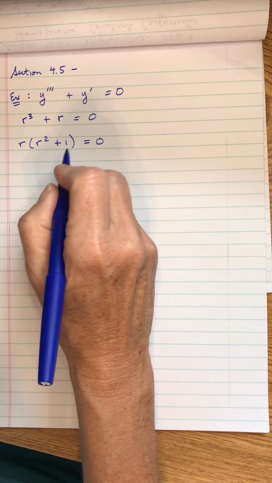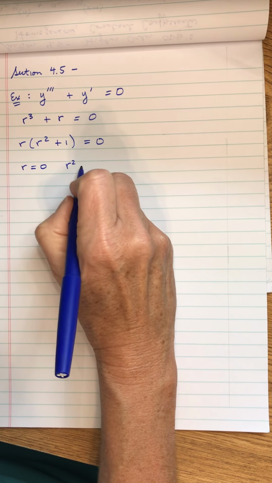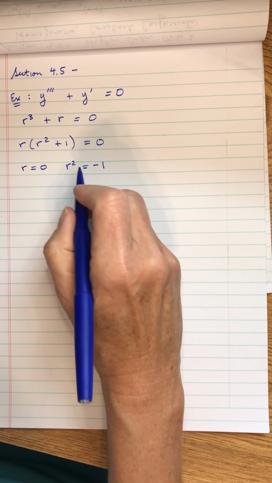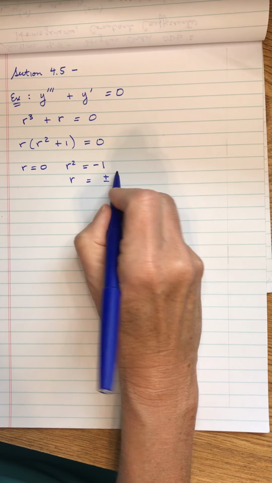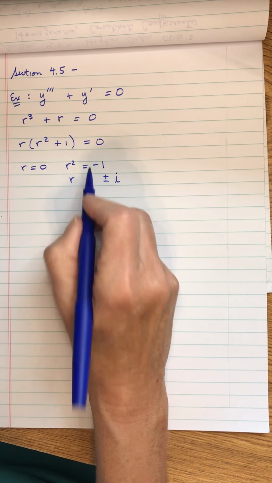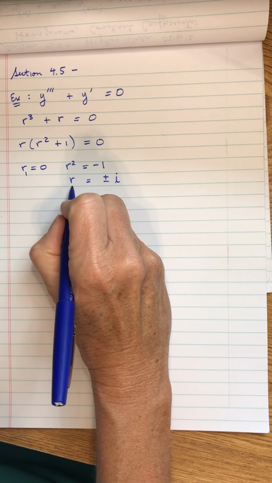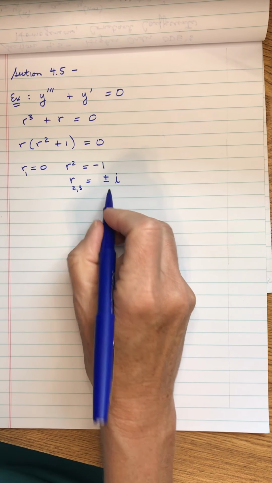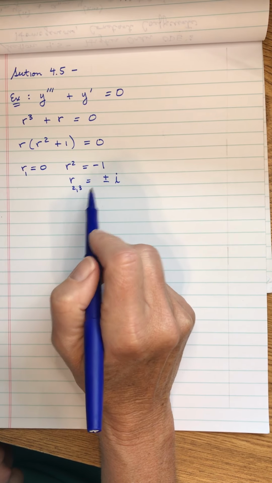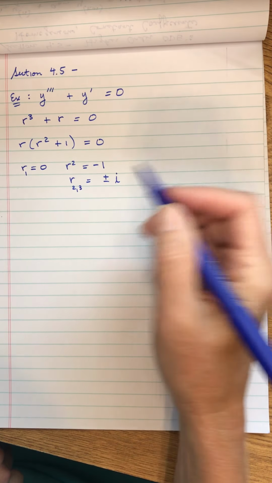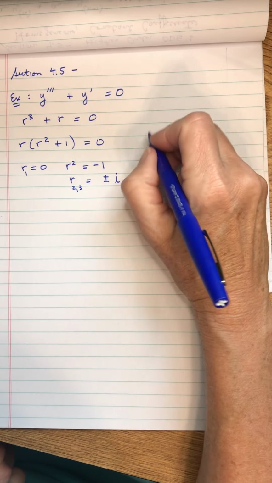But what about this? So we get r equals 0. This one tells us r squared's negative 1. So what do we get? The roots are plus and minus i because of that negative sign. So one root is 0. Our next two, we'll call r2, r3, are plus and minus i. Now, what did we learn with second order equations? Well, let's think about our solutions that correspond to these three roots.